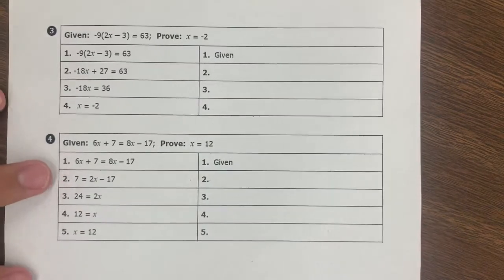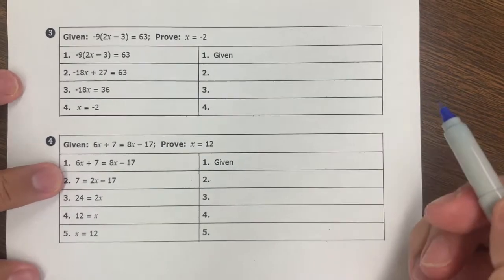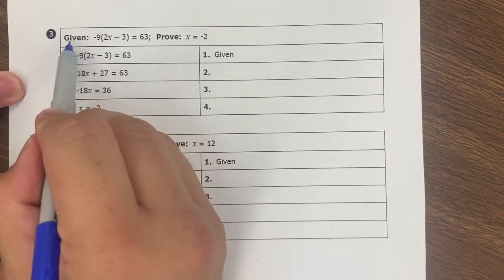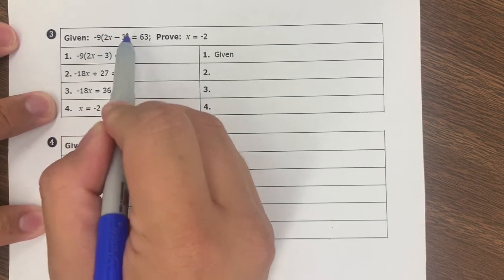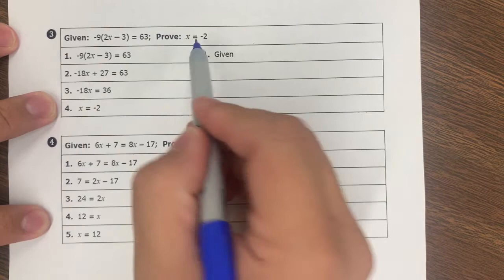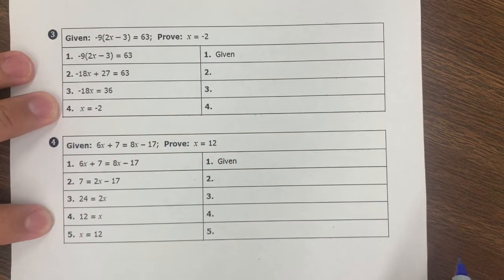All right, just 2 more problems. And now that we kind of got the hang of this, it's going to be pretty straightforward from here. So this time they gave you the problem negative 9 times (2x minus 3) is equal to 63, and they want you to prove that x is equal to negative 2.